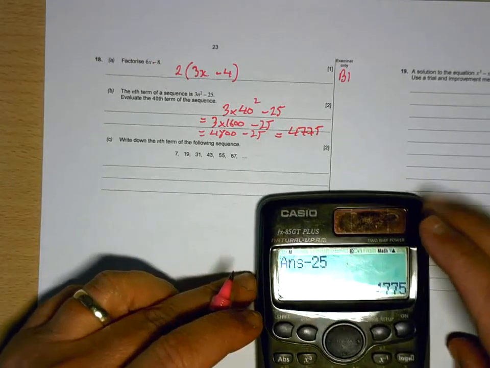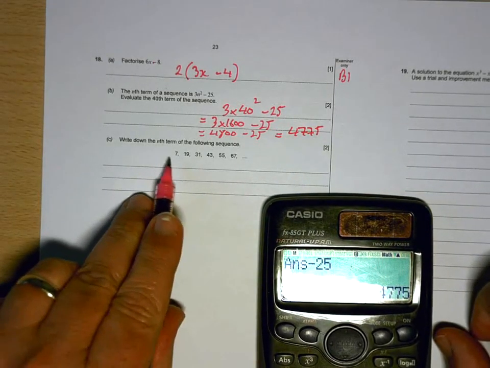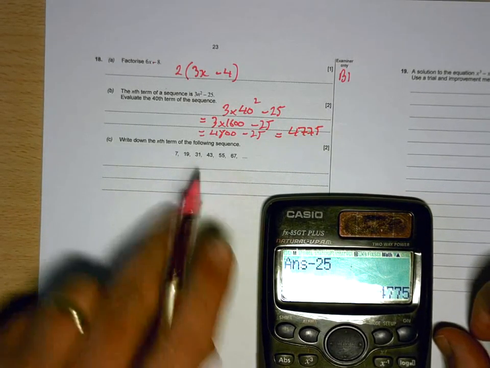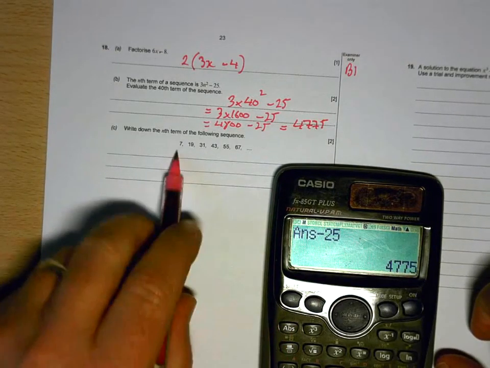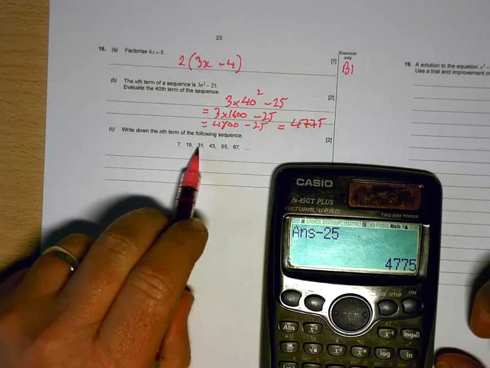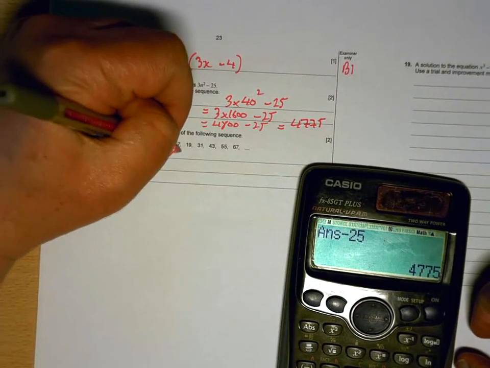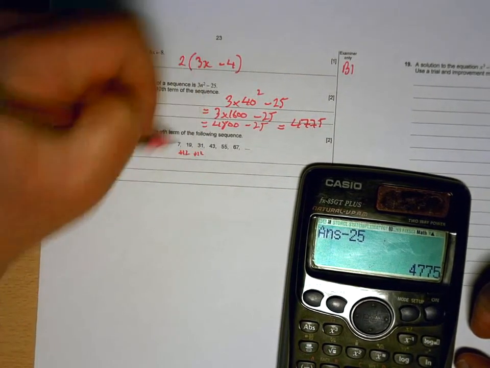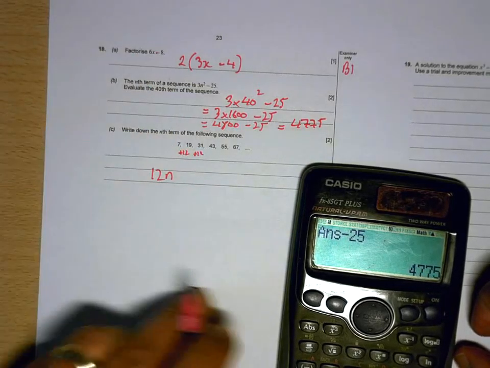Write down the nth term of the following sequence. So look to see if they are rising by the same value. 19 take away 7 is 12. 19 and 31 is 12. So they're going up in 12s. So it's a 12n rule.